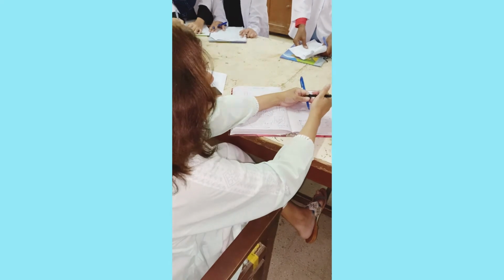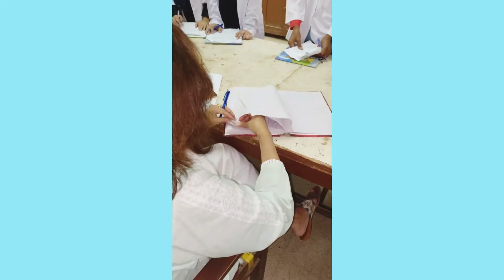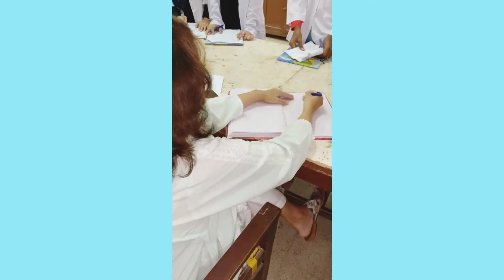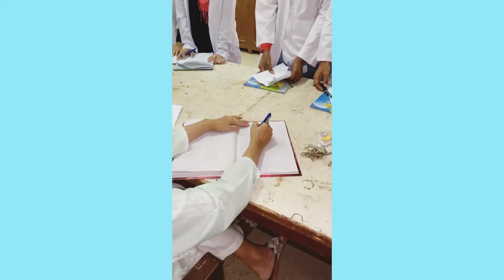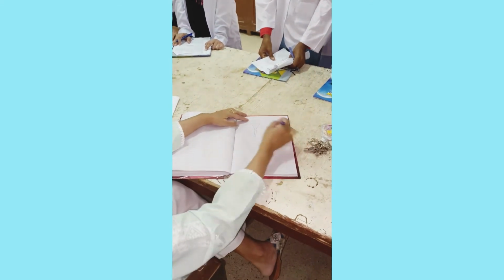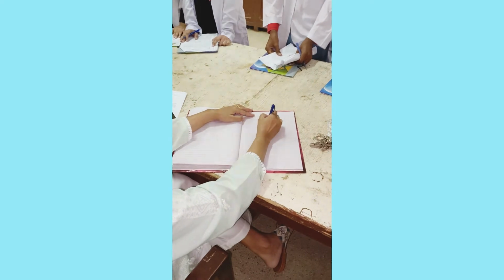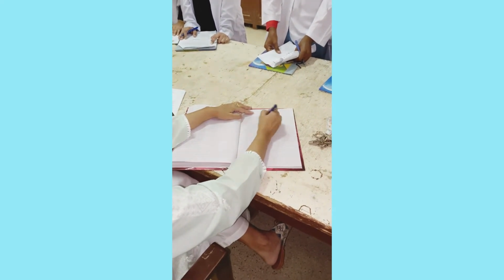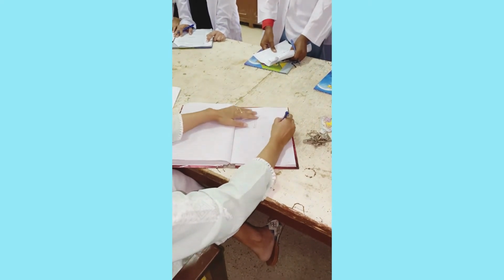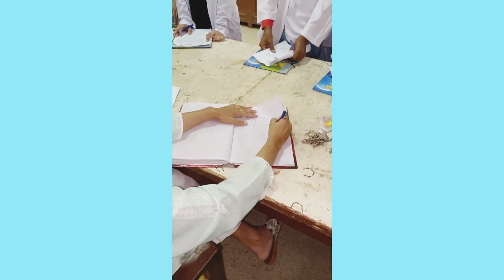Yeah. So what is going to happen now? After this, the last step is you will filter your product using a Buchner funnel. We don't have a Buchner funnel, so you will use an ordinary funnel. You will put a filter paper inside it and filter it. Now when you complete filtration, the product will be like this, right? Something like this over here.